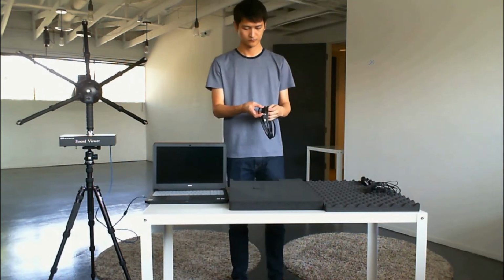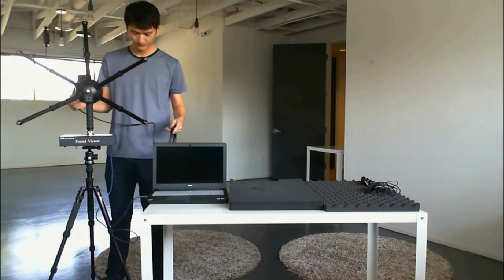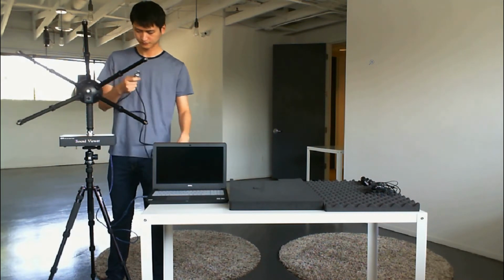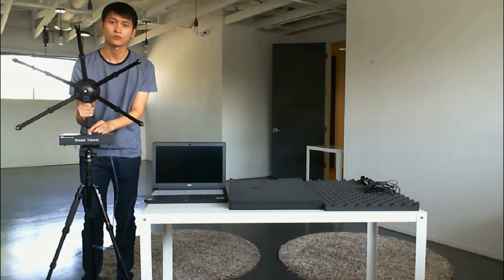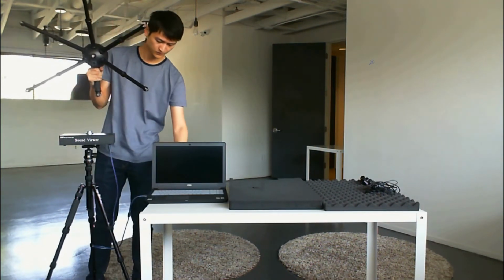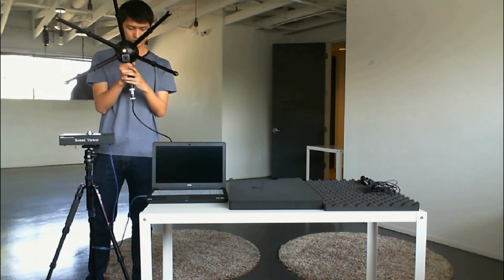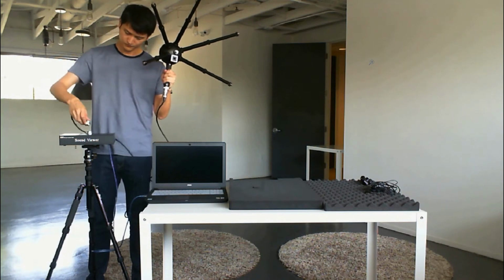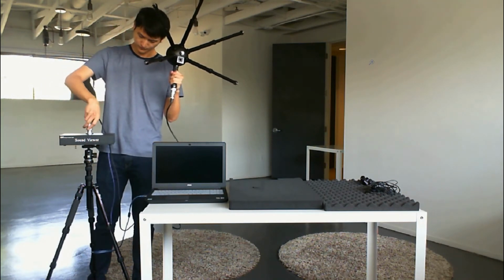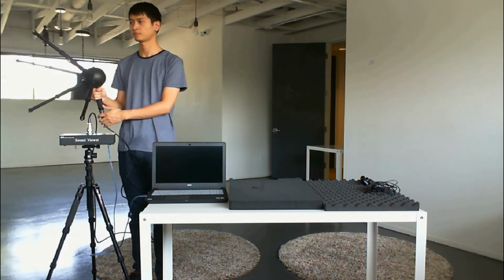Alternatively, you can remove the array from its base, use an extension cable to link the array to the base, hold and move the array around a target source. Note that this system can be driven by an AC or DC power, which can be very convenient for diagnosing noise sources inside an automobile passenger compartment. So there you go.